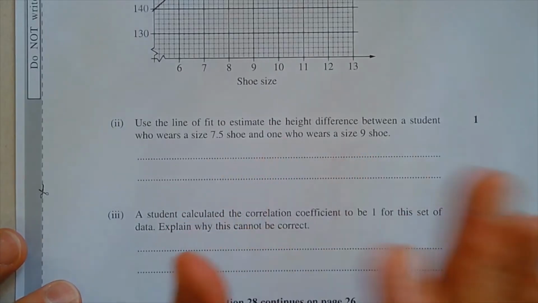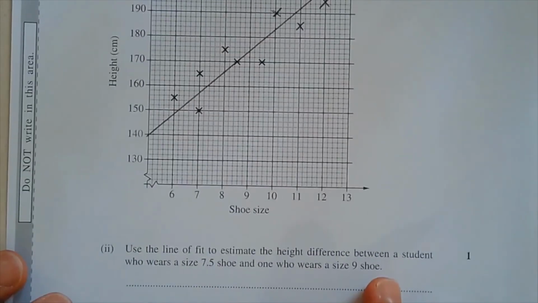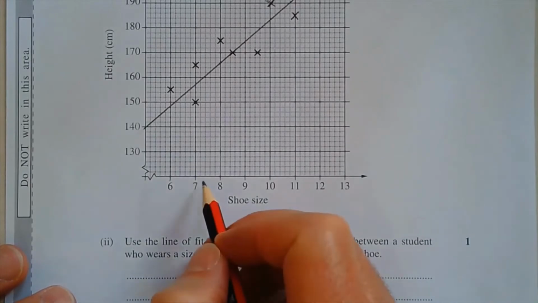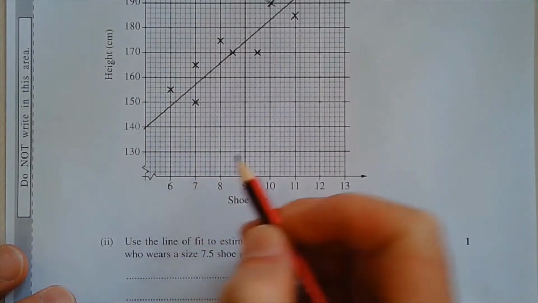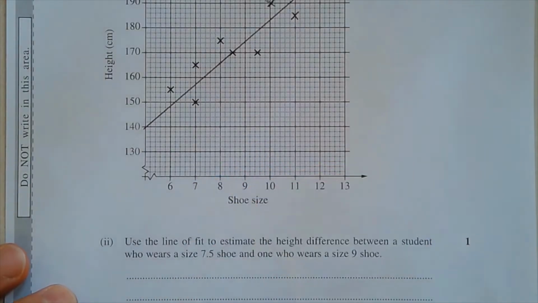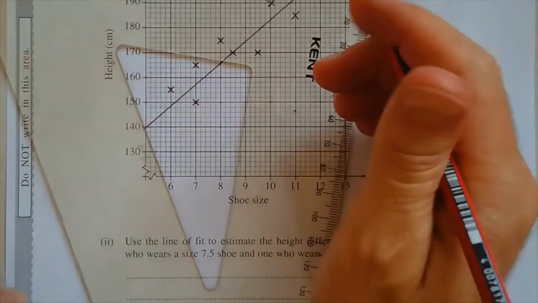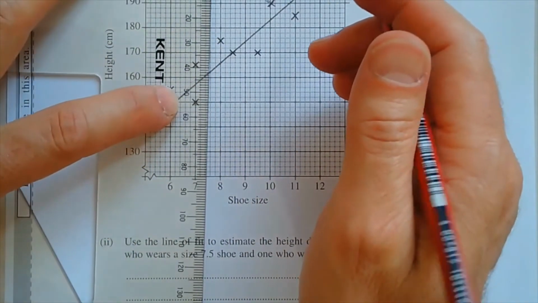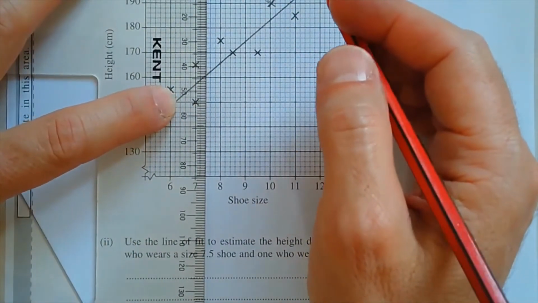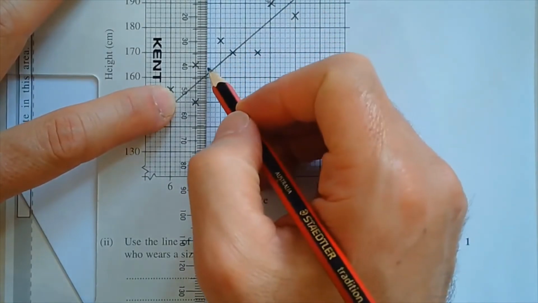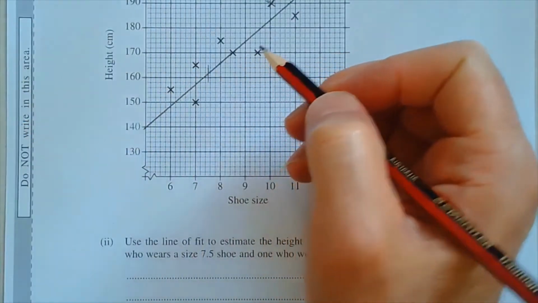So now we no longer use the points, we use the line. So a 7.5 shoe, so that's just here. Okay, so this is where we can project vertically from the x-axis. Okay, so that's about there.